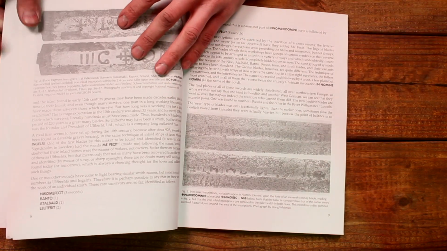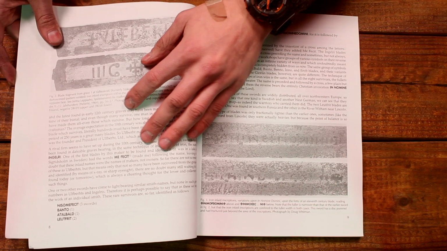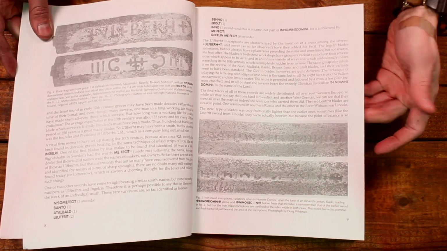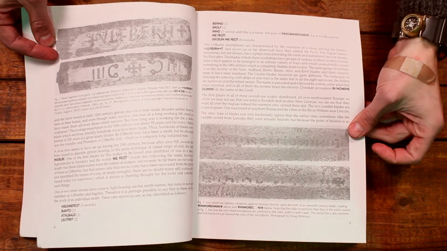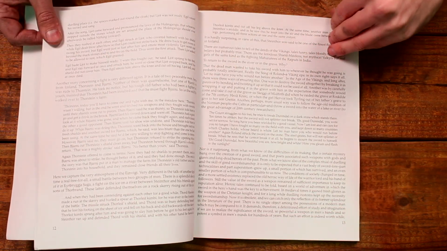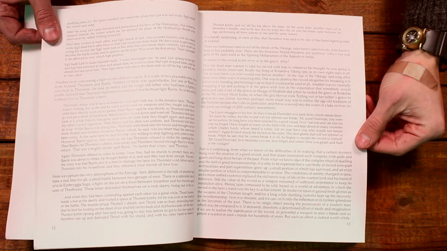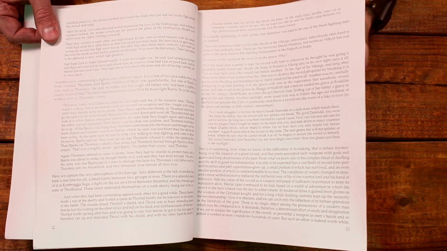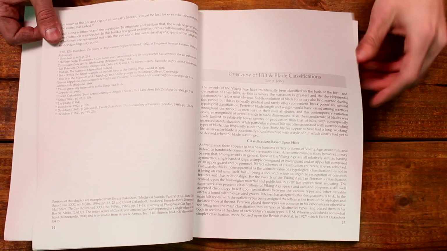He also goes over the swords with inscriptions. So you got, you know, your Ulfberht blade, of course, Ingelrii, but there's a few others, and he goes into detail on those, which is nice. And he also cites some of the Viking sagas, Icelandic sagas, and the swords that were used in those sagas.